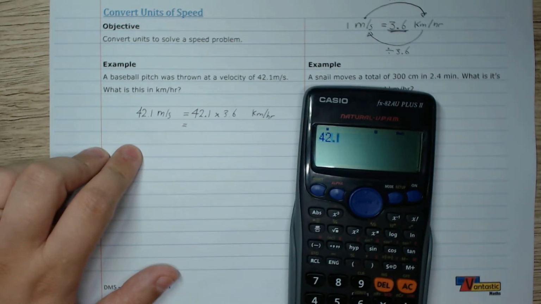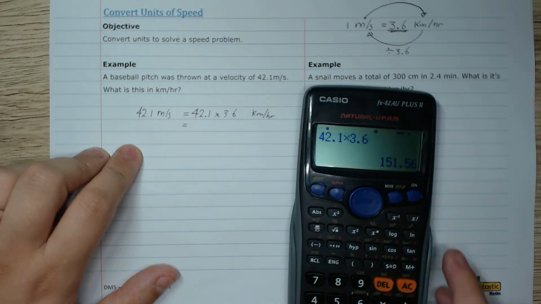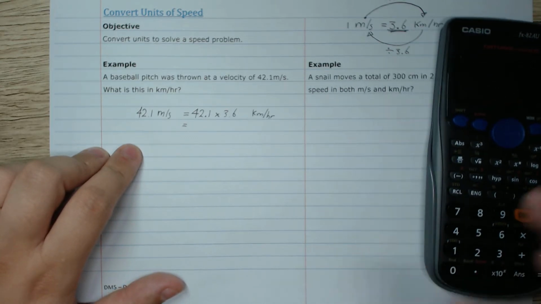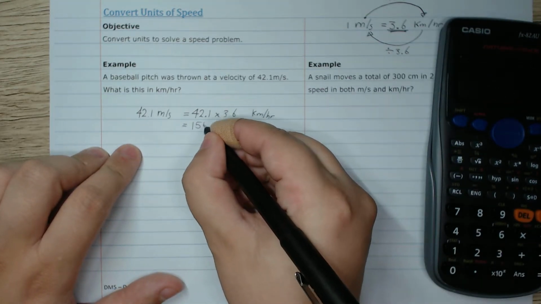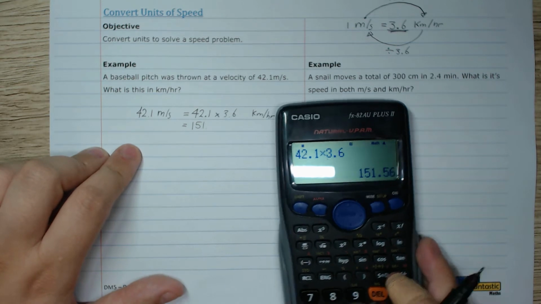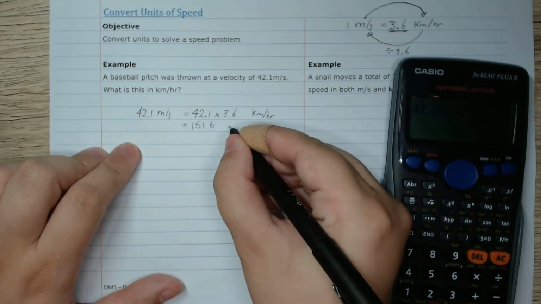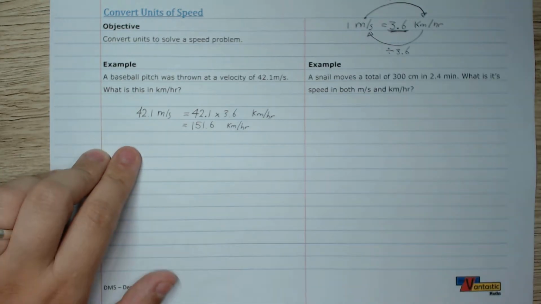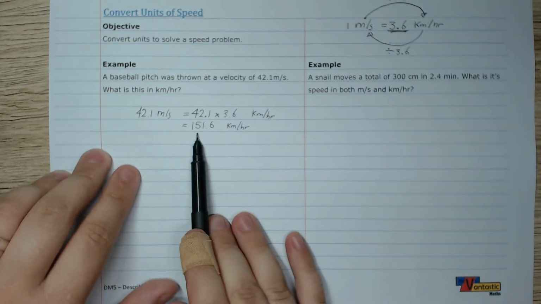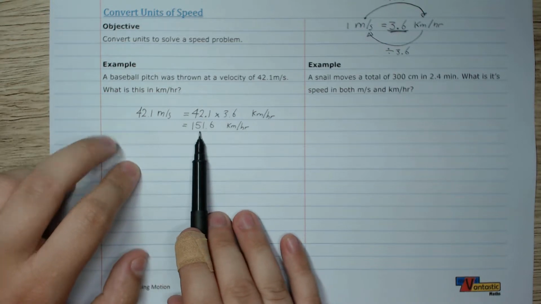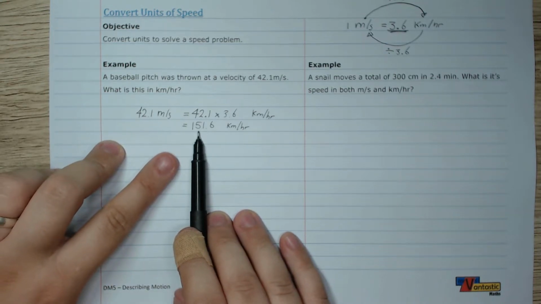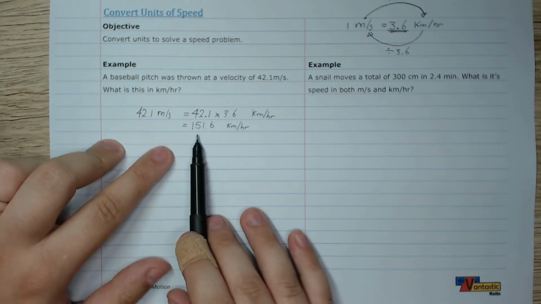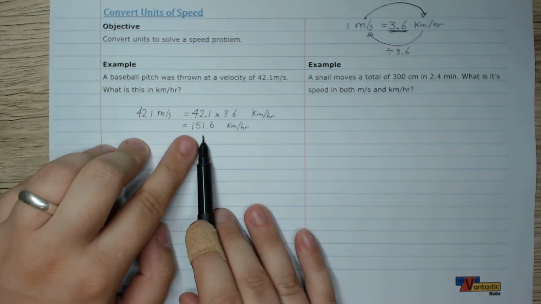So 42.1 times 3.6 equals 151 point, and that'll round up to 6 kilometers per hour. And now you can look at this and go, that's a pretty fast throw. 150 kilometers per hour, that's not slow at all.